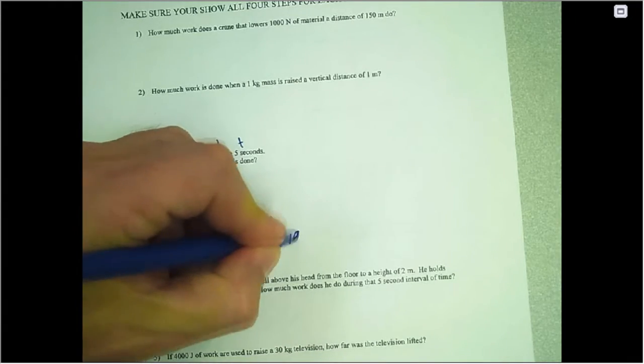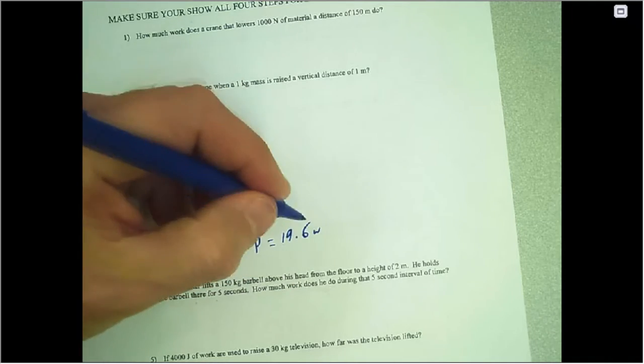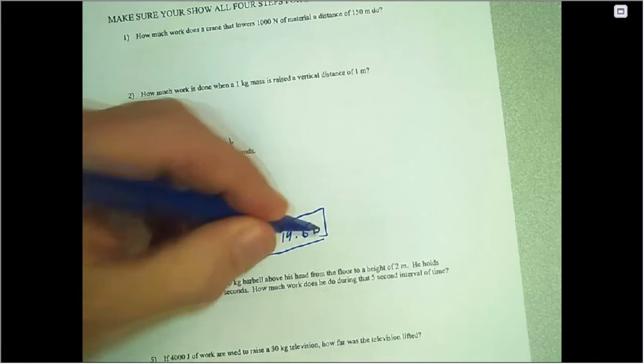Okay, so what I need to find the power is work and time. I just found the work and they gave me time. So power equals work divided by time. Power equals 98, just took that from there, put it into the formula. 98 divided by time, which is 5 seconds. And if I do that on my calculator, 98 divided by 5 equals 19.6. And power is in watts, so you can label that with a small w and put a box around your answer.